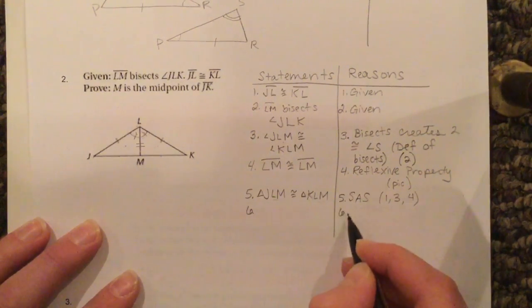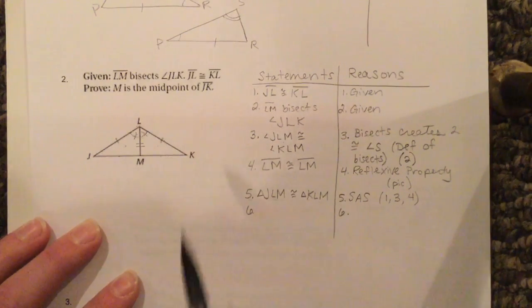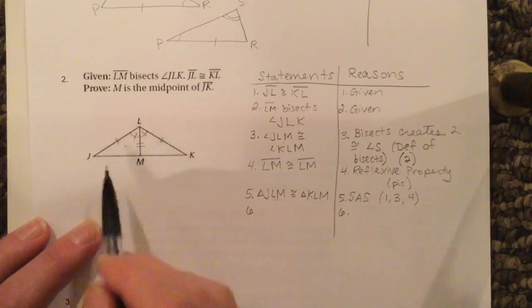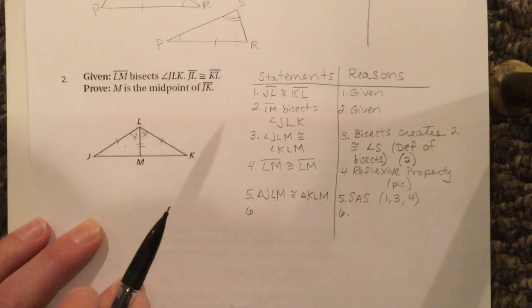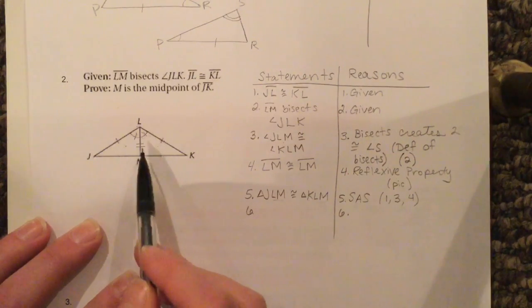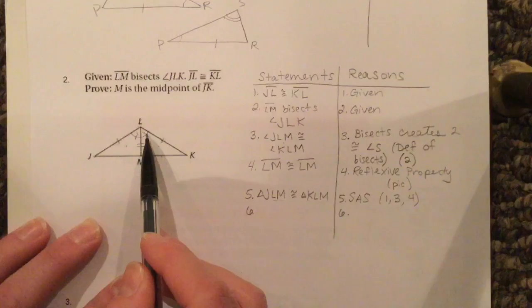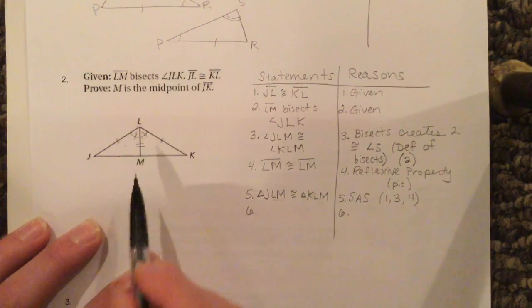Now, we're not quite done. In this one, we're trying to prove that M is the midpoint of JK. Remember I said, if we get congruent triangles, then we know each piece has a matching part. You wrote down CPCTC: corresponding parts of congruent triangles are congruent. So I have congruent triangles. Each piece has a corresponding part. For example, this angle is corresponding with this angle, and they're congruent to each other. This side is corresponding with this side, and they're congruent to each other.